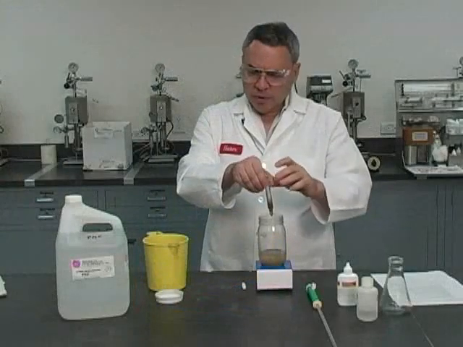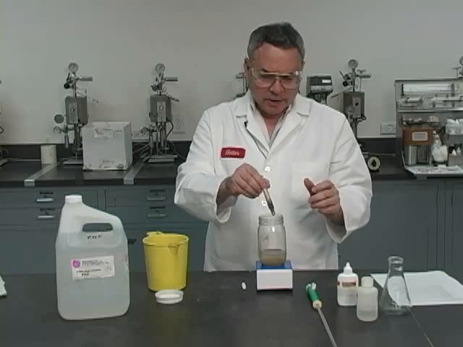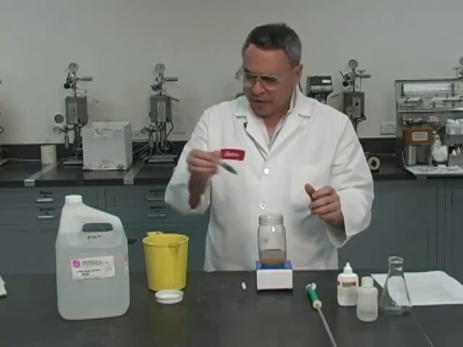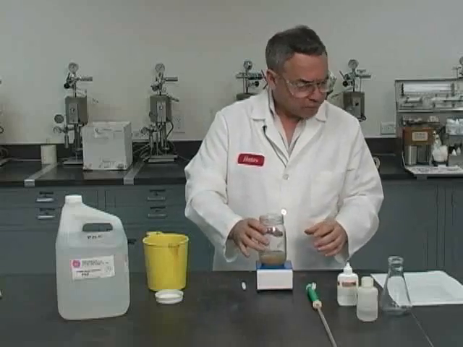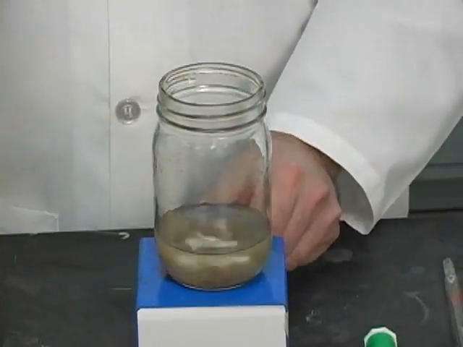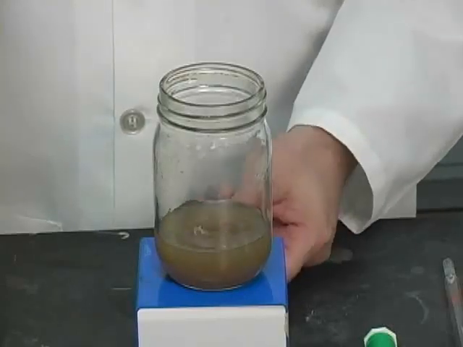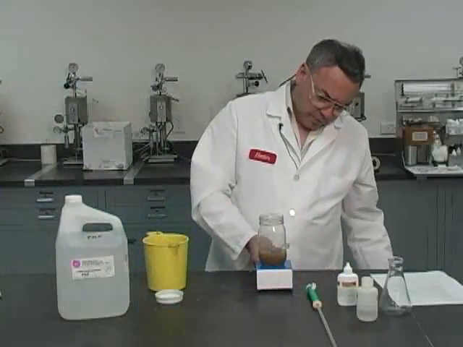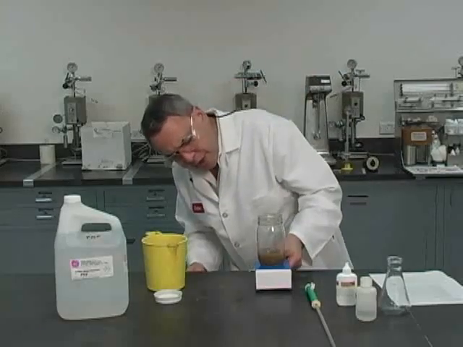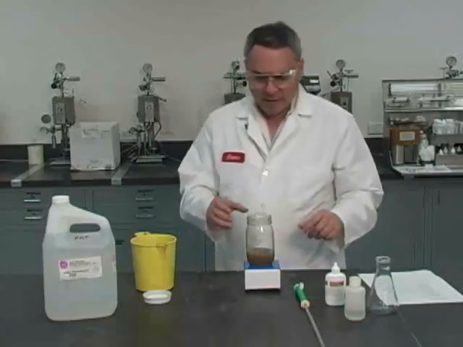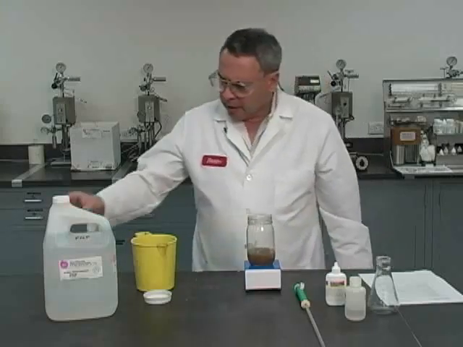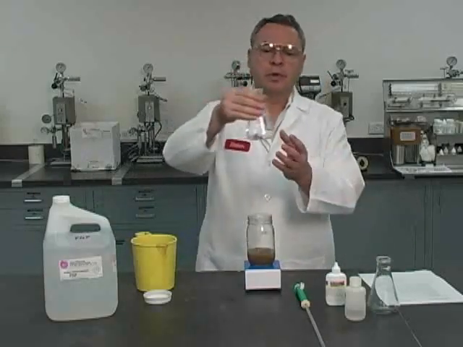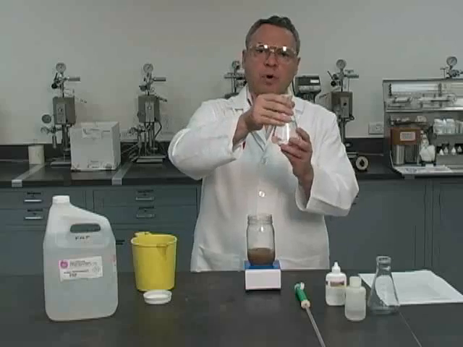And the reason we put the PNP and then the sample is we need the invert emulsion to break up. So what we can do now is start moving this. I'm going to use a magnetic stirrer so I can go faster. Now we need this to be homogeneous, and I believe it's already pretty homogeneous. So I'm ready to add about 200 milliliters of deionized water.